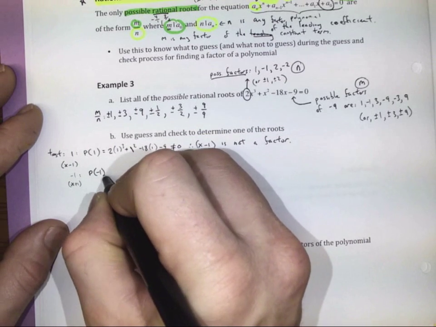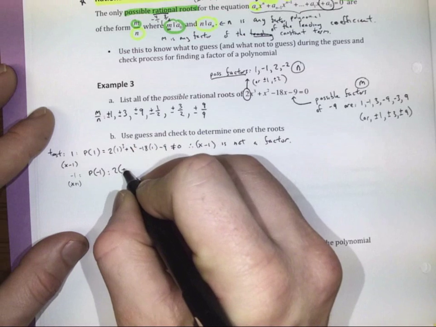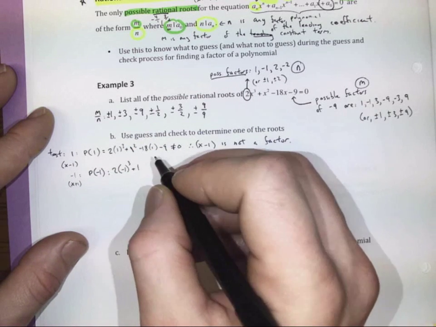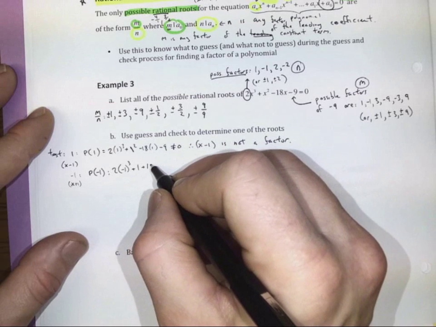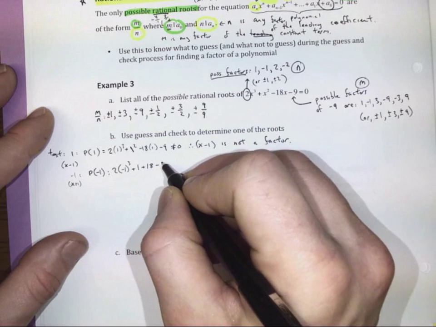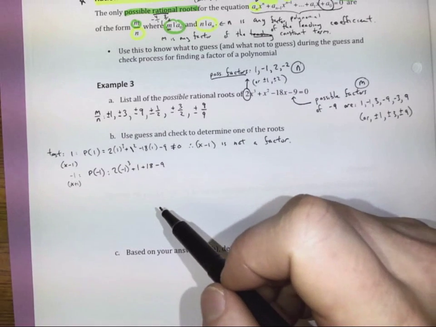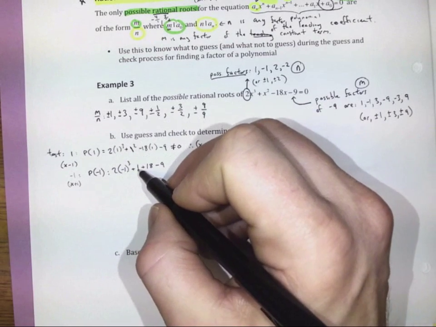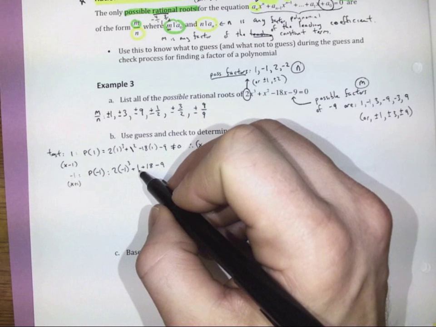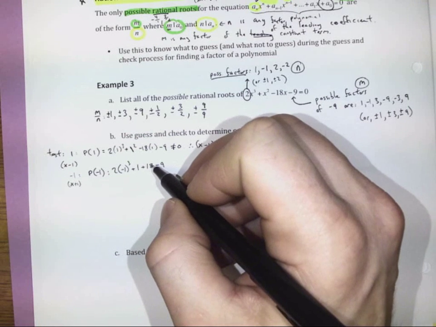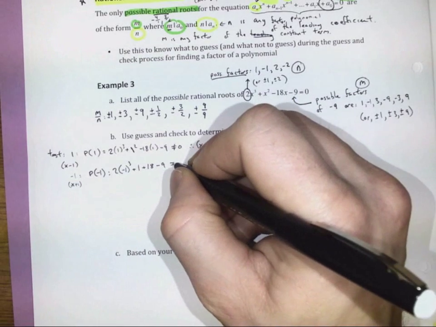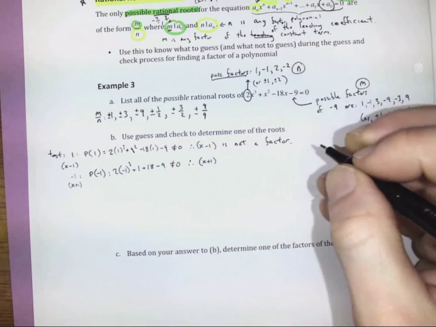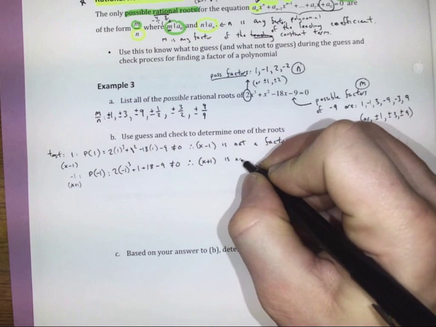So I'll try p of -1, and that says that I get 2 times -1 cubed, which is -2, plus 1, plus 18, minus 9. When I add 18 and take away 9, that doesn't get me to 0 either, so it's not 0. So therefore, x plus 1 is not a factor.